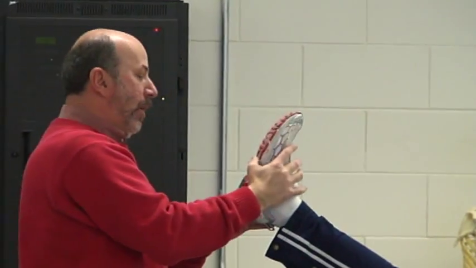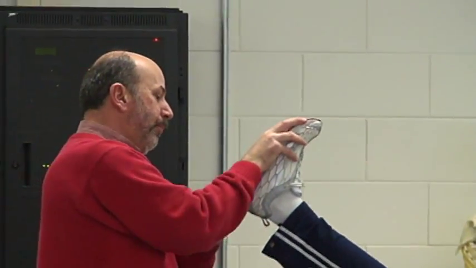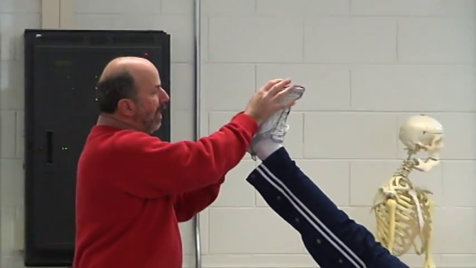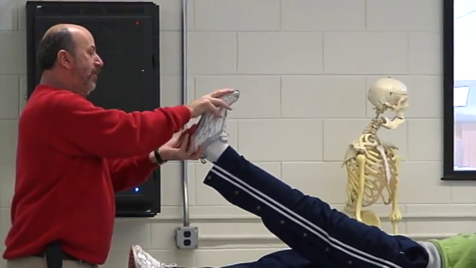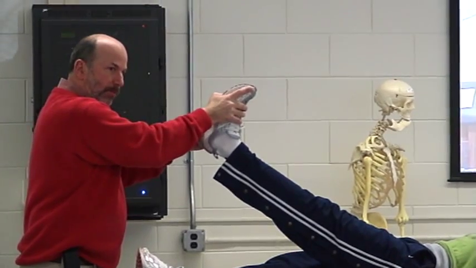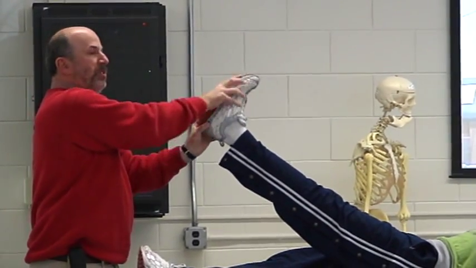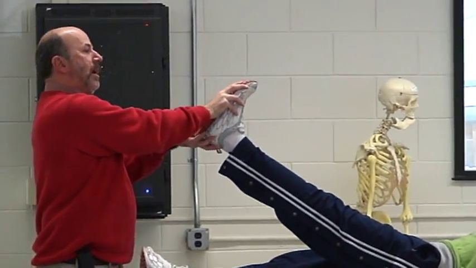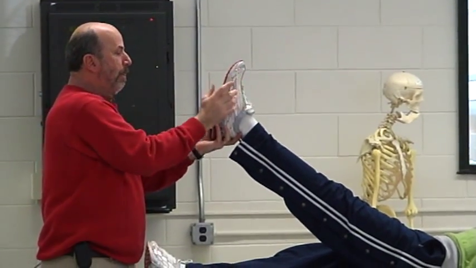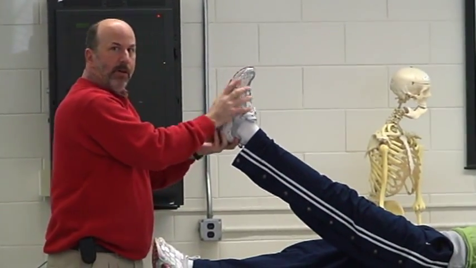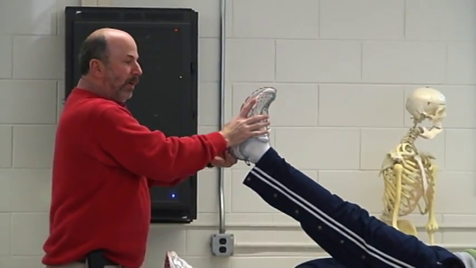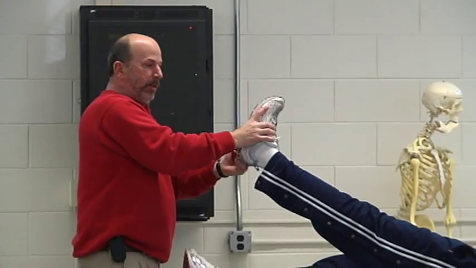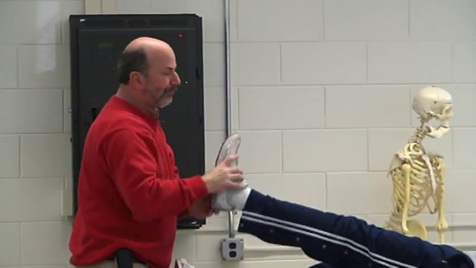All right? So what's left? Tibial, proximal sciatic, common fibular. Sural nerve is dorsiflexion, inversion. Tibial nerve is dorsiflexion, eversion. Common fibular, plantar flexion, and inversion. So for sural nerve, dorsiflexion, inversion. Add a little bit of tension and adduct.